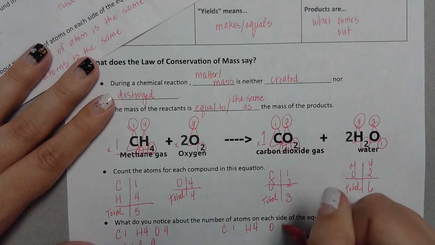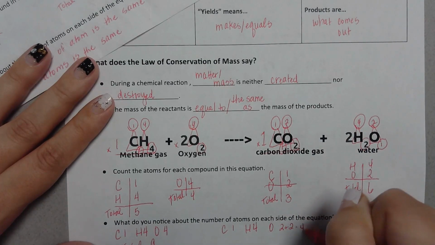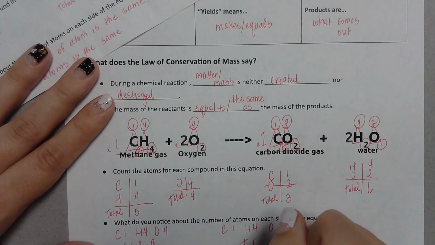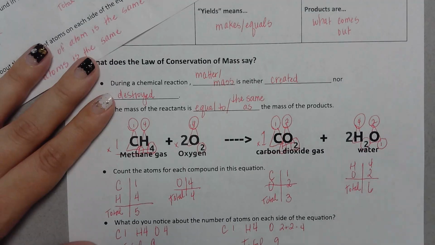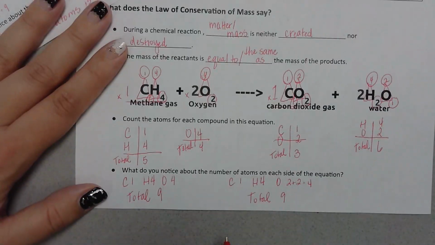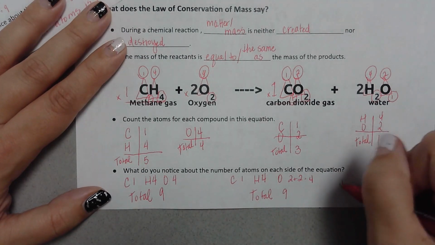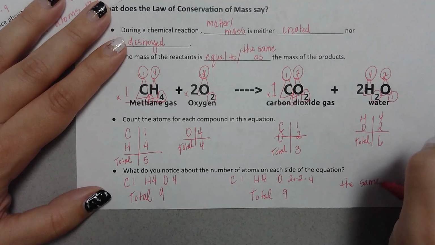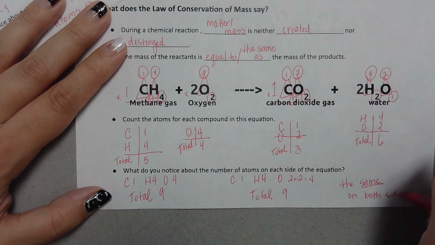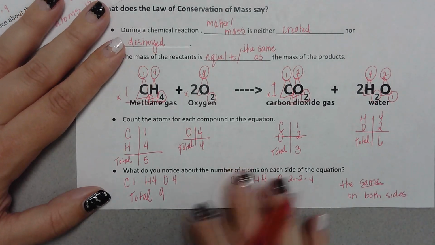So O is 2 plus 2 equals 4. And again, if we add all of these up, 1 plus 4 plus 4, our total is 9 atoms. So we should notice that it's the same on both sides. Wow.